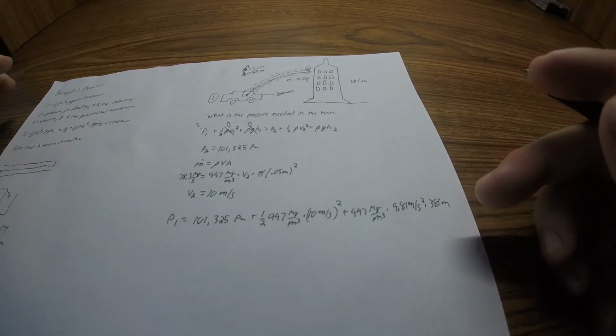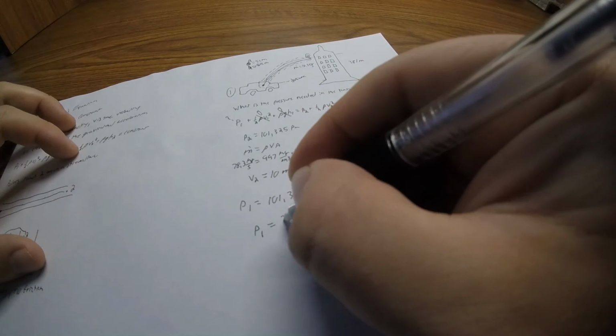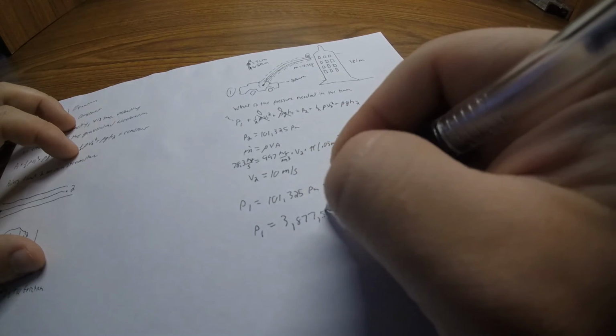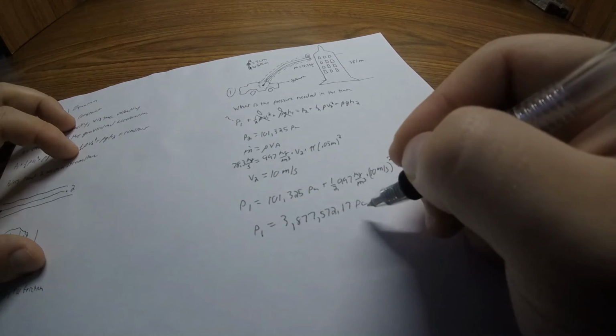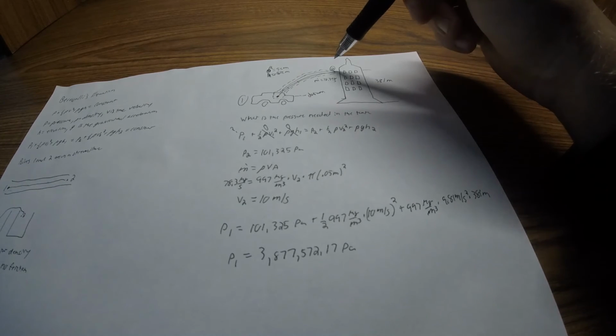And then solving this, we get 3,877,572.17 pascals. So that was what the pressure of the tank would need to be to get this water up.